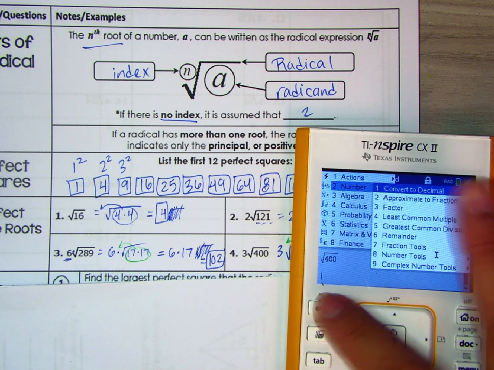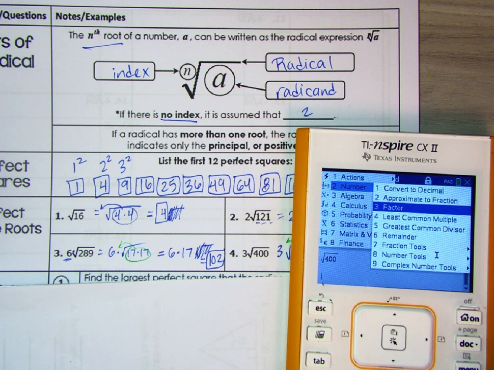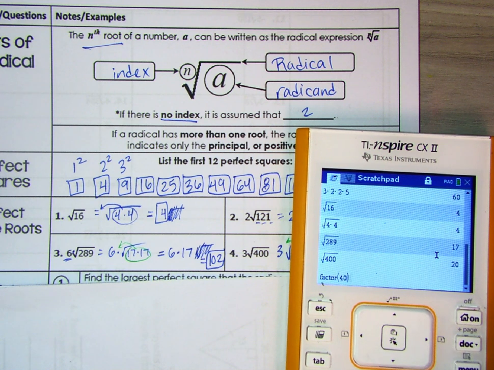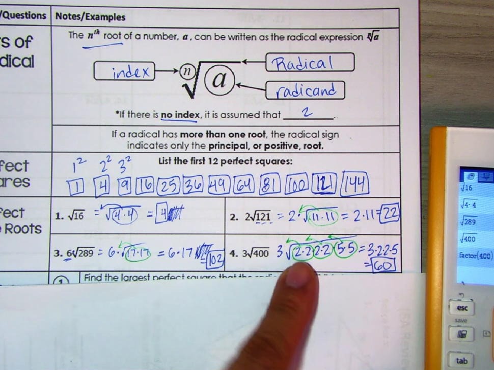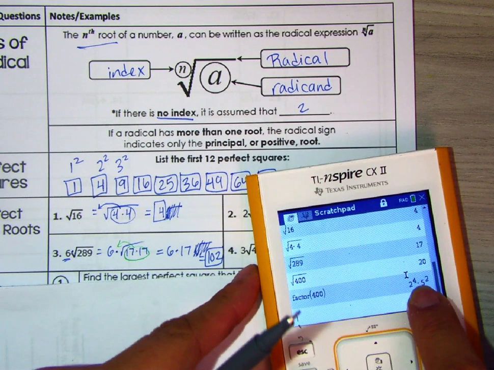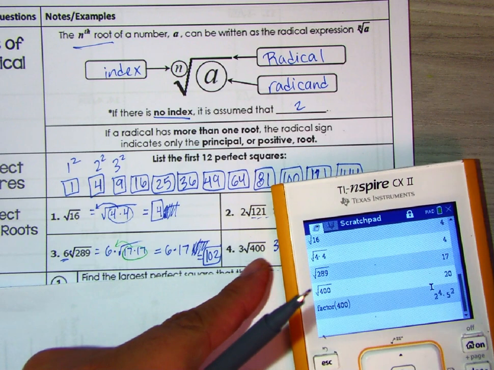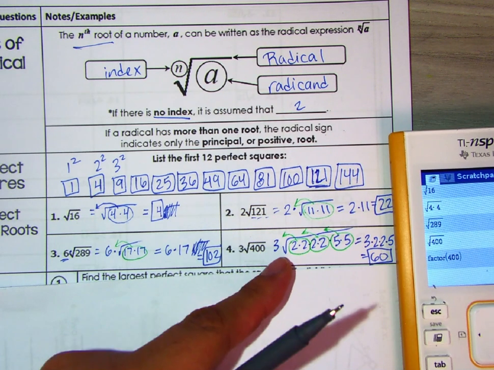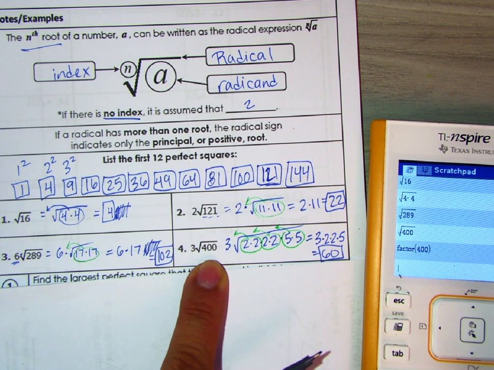Again, you press menu and then number and then factor. And then you type the number you're trying to factor, and it gives you the prime factors that give you 400. So that's 2 to the 4th power, and then 5 times 5 is 5 squared. That just means that if I multiply these numbers times itself, it'll give me back 400.